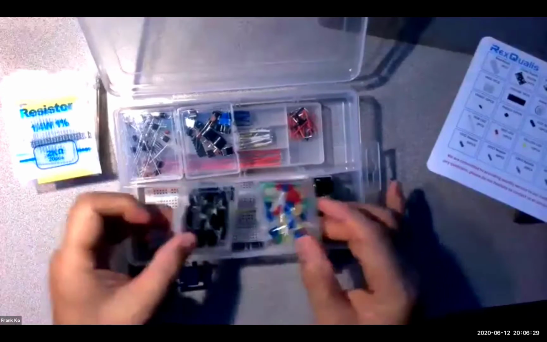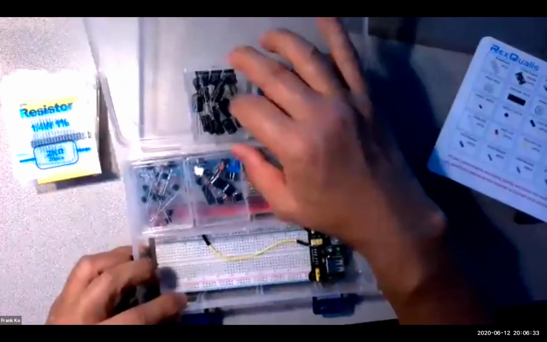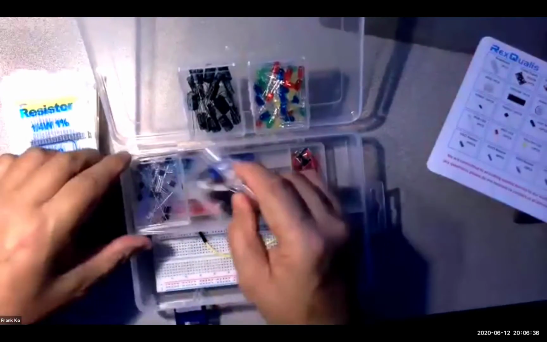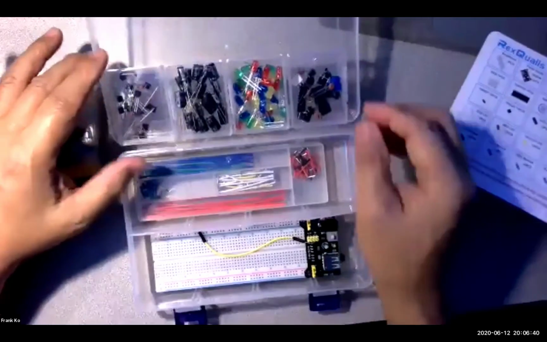And there's gobs of other stuff that's included, a bunch of LEDs, a bunch of capacitors, a bunch of transistors and photo components, switches are included.